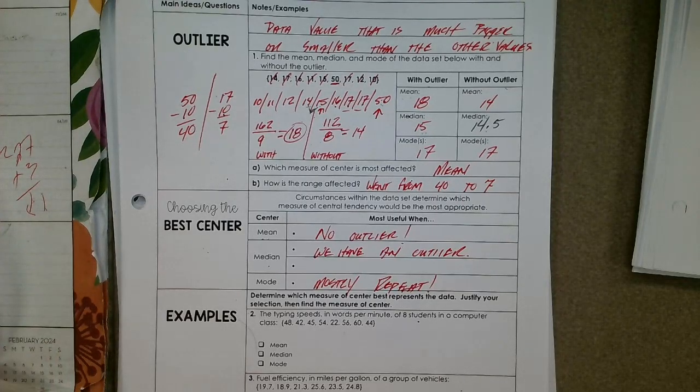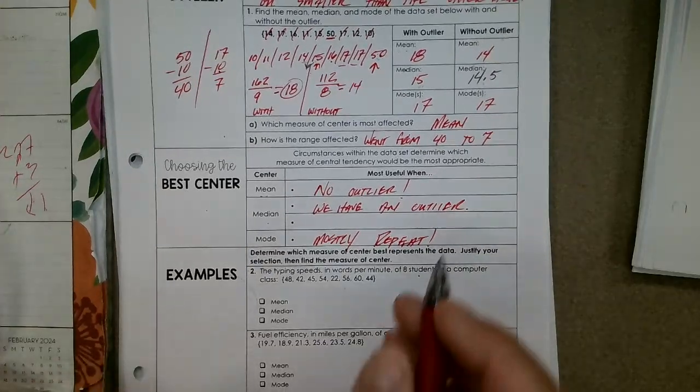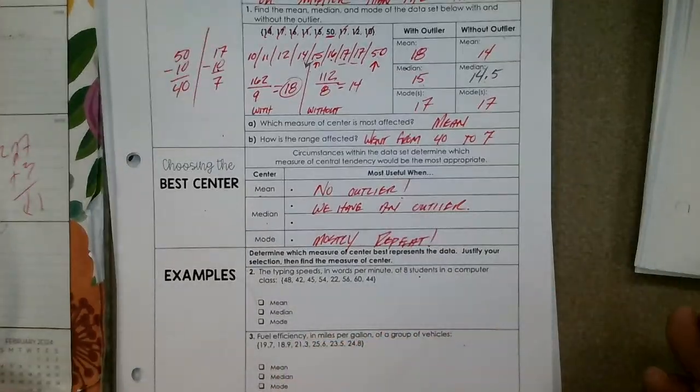Okay, so let's take a peek at these. Let's go ahead and do the mean, median, and mode right here on number 2. And let's go to work. The first thing I'm going to do is organize my data, and then that will tell me if I have an outlier or not, right?